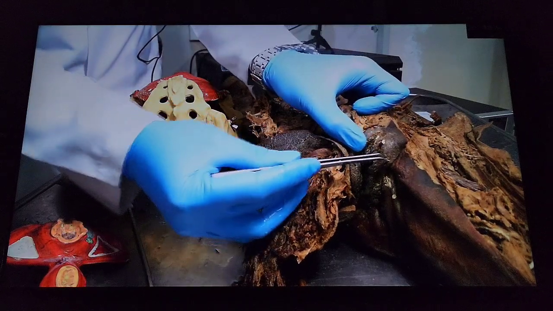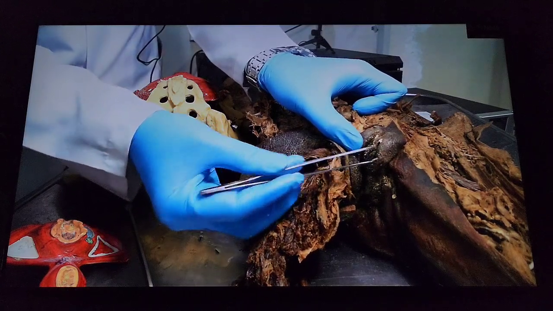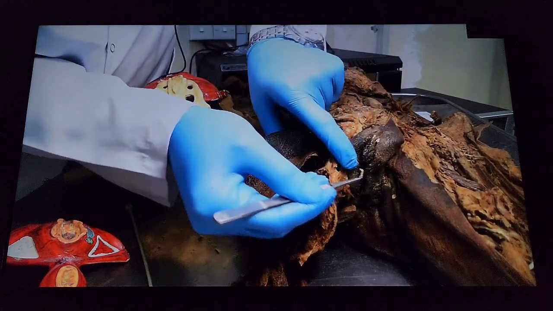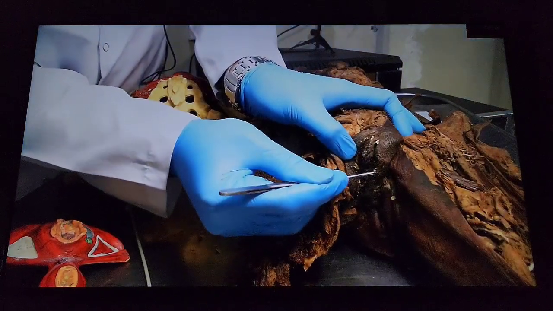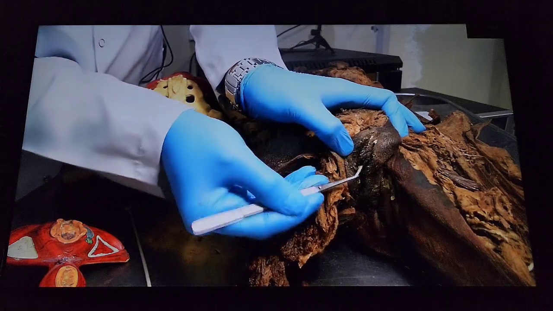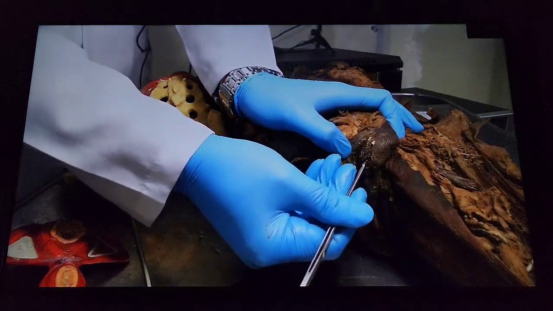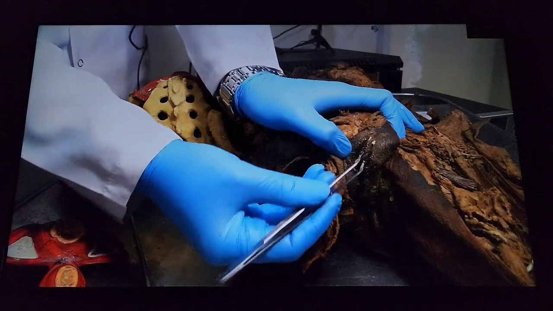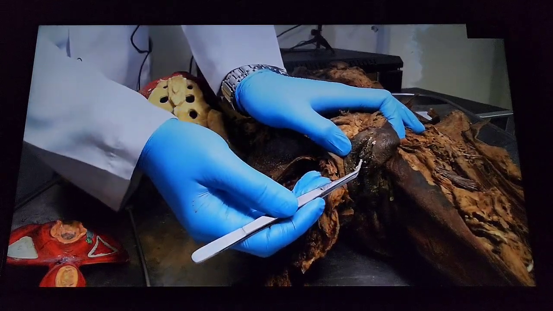Here is skin called the labia majora, right and left, and more medial to it, we have the labia minora. The labia minora on the right and left side will fuse forward, forming the clitoris, the hood of the clitoris and the glans of the clitoris.